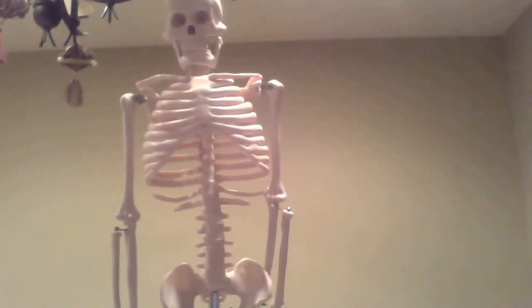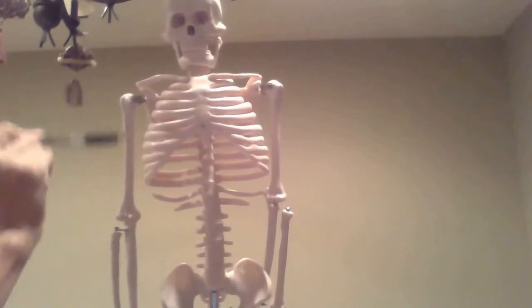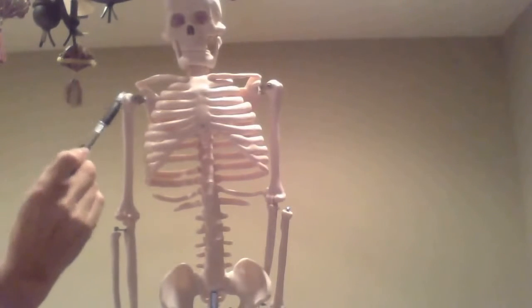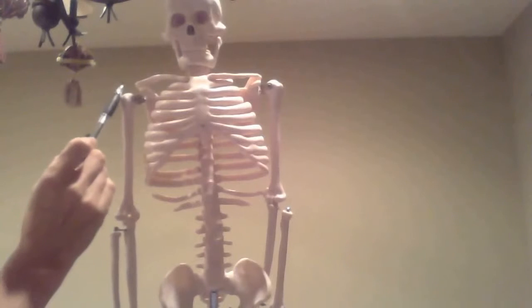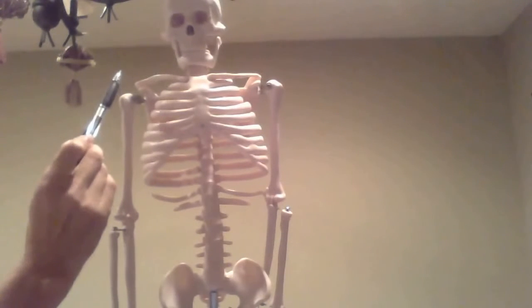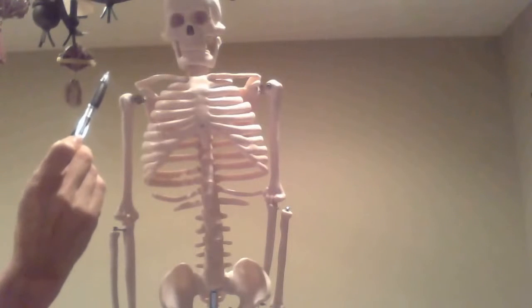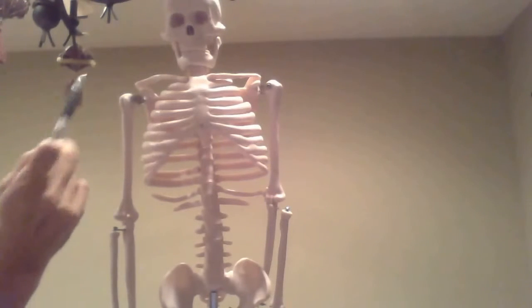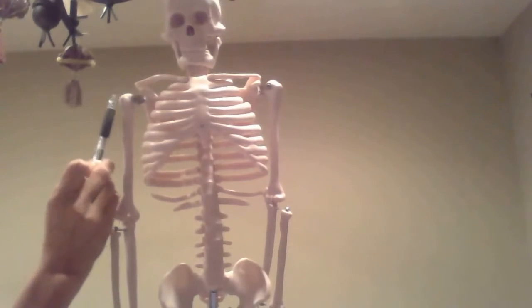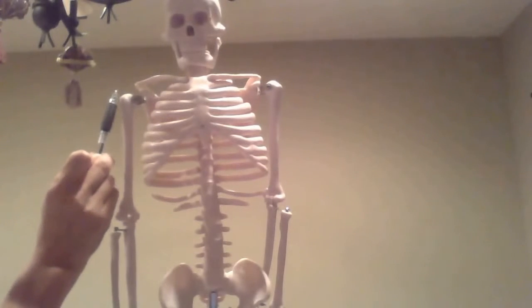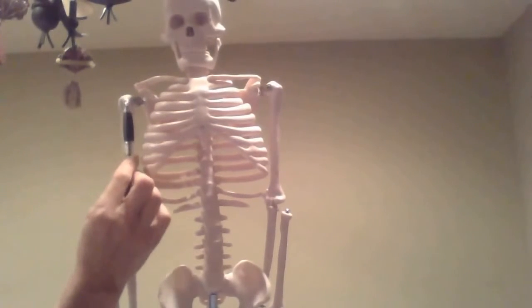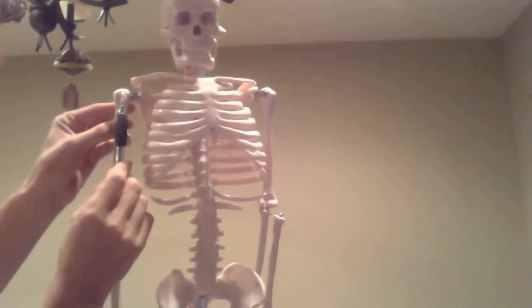We're going to start with the humerus, which is here. And then the head of the humerus, which is here. Then the greater tubercle, which is right here. And the lesser tubercle, which is right here. This point right here. Okay.